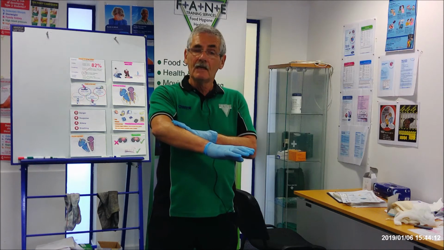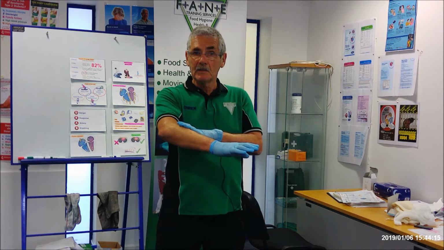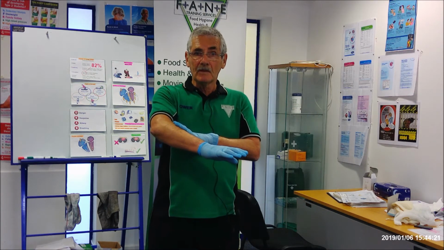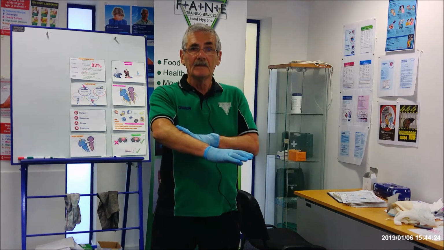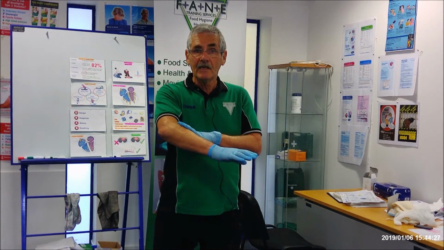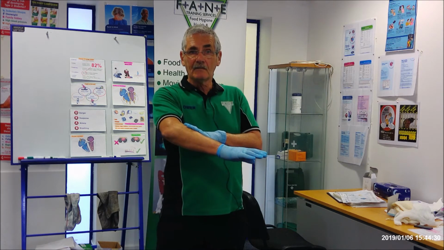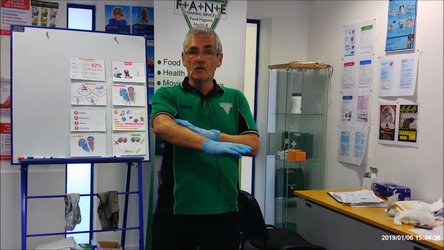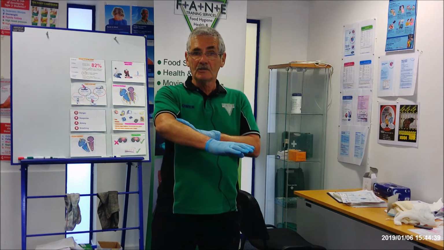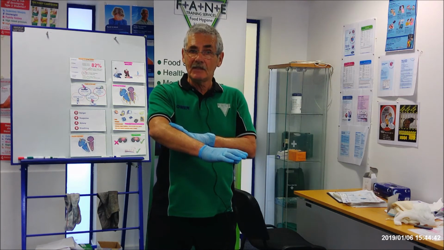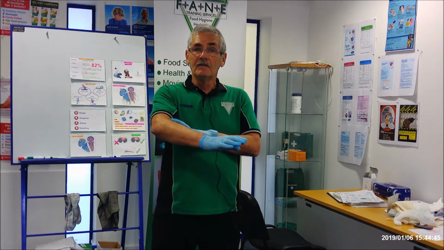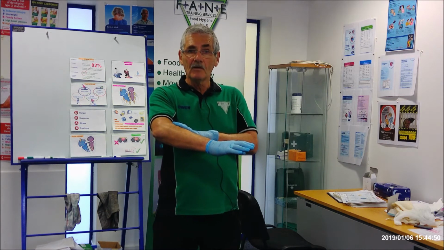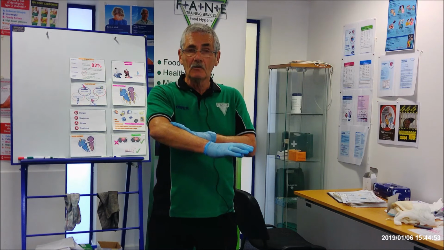So what would you say with partial intermediate thickness burns? Blisters. So what do you not do with blisters? You certainly don't pop them. You don't put any potions on, anything like that. So underneath that blister is the liquid part of the blood called plasma. So don't burst any blisters because they have lost blood. So somebody with 60-70% blisters all over the body, they've lost blood, the clear liquid, the plasma, they're going to go into shock. So it's important that you recognize signs and symptoms that they're going into shock.